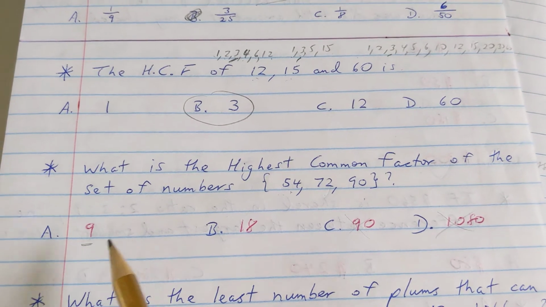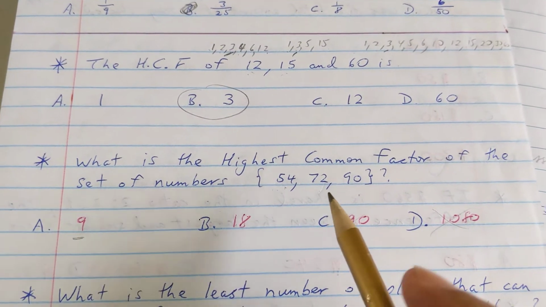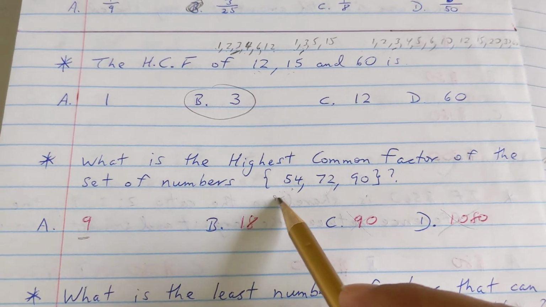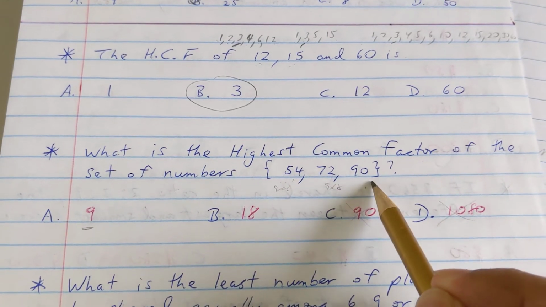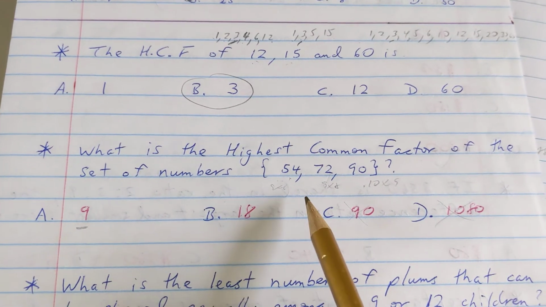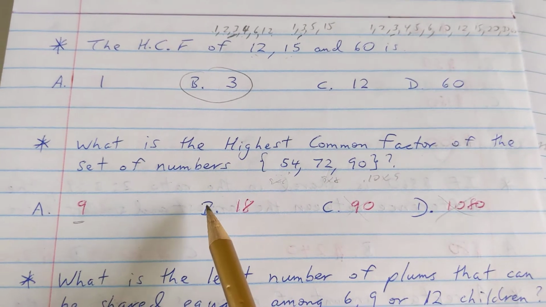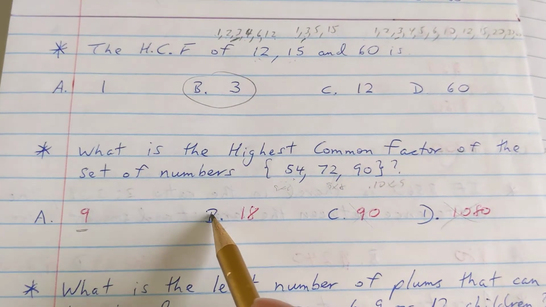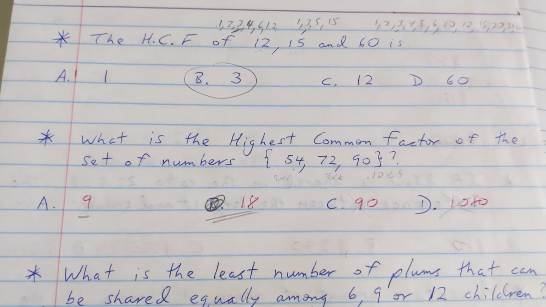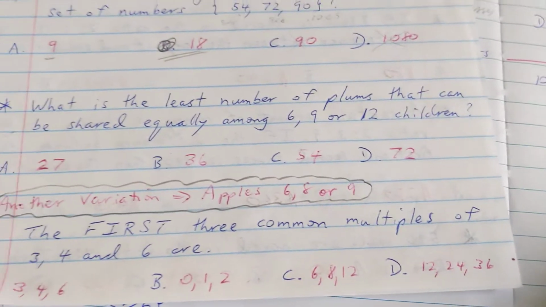So it looks like 9, but it's really 18. That's why they skip out a number in between. Because this is really 9 times 6, 9 times 8, and 10 times 9. 18 3s are 54, 18 4s are 72, 18 5s are 90. So just in case this one comes up, the answer would have been B, 18.